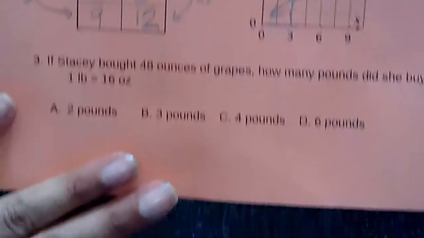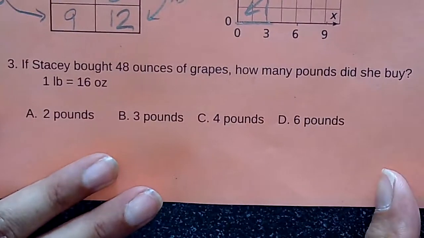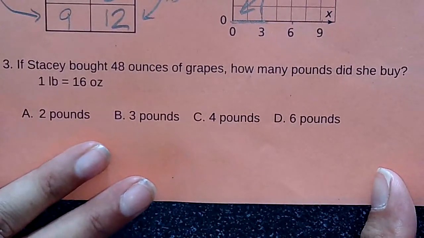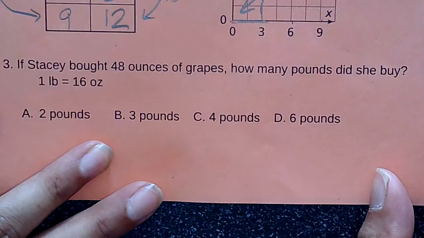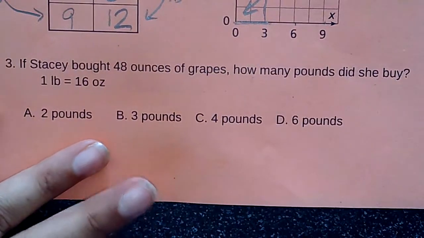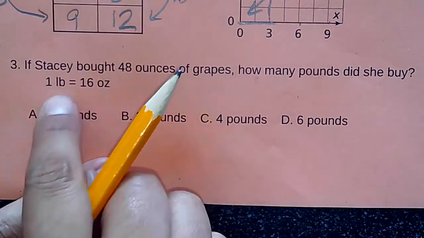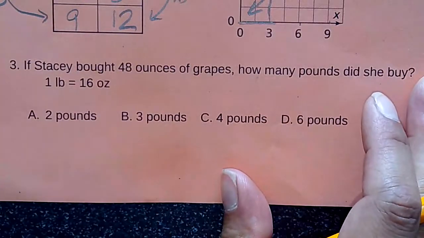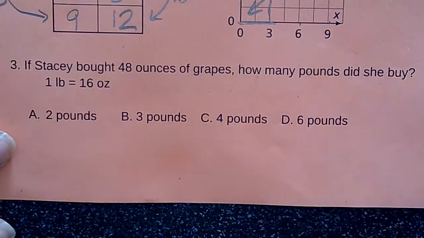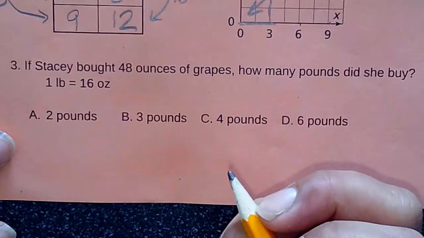Okay, number 3. If Stacy bought 48 ounces of grapes, how many pounds did she buy? I've already given you the conversion factor. So we know 1 pound is 16 ounces. And remember, there's two ways to do this. You can make an equivalent rate.